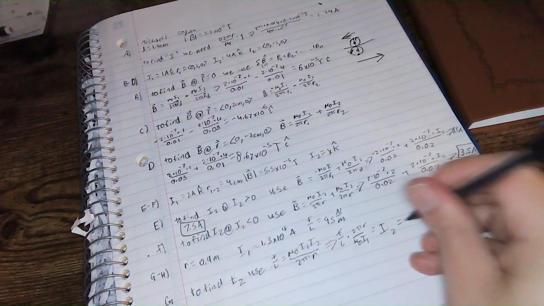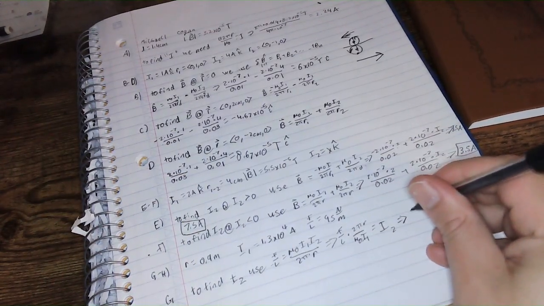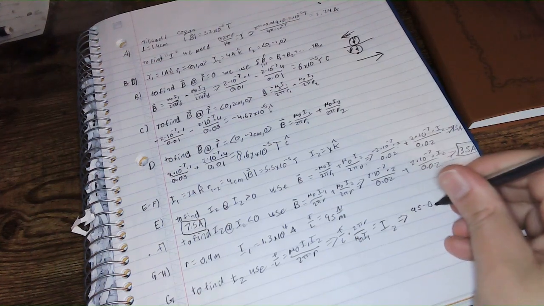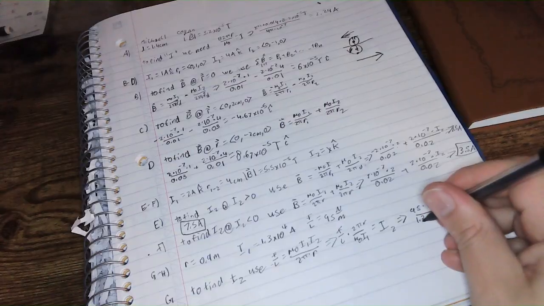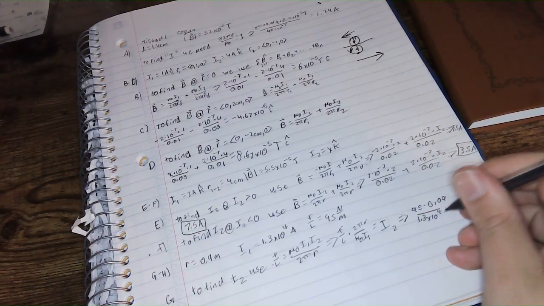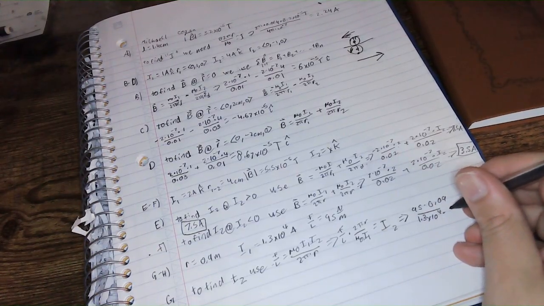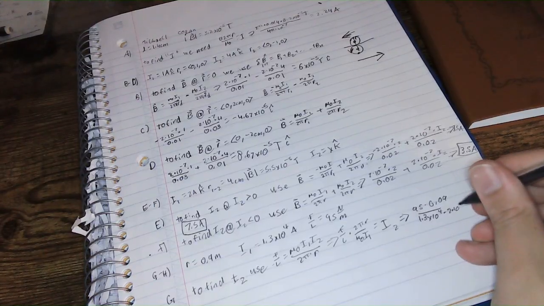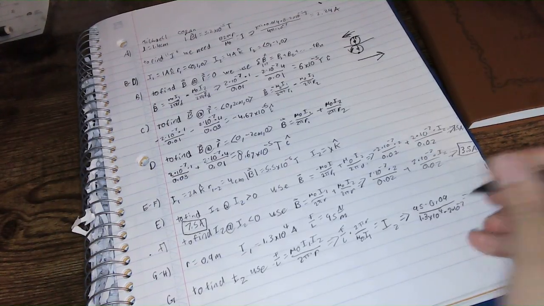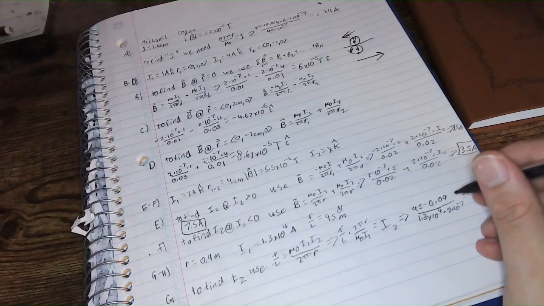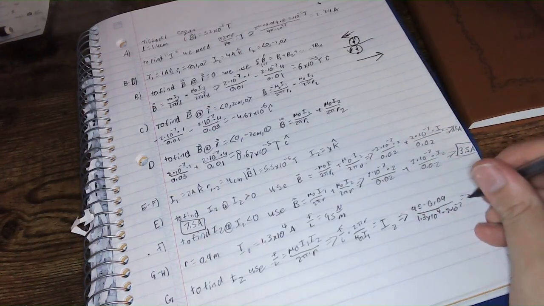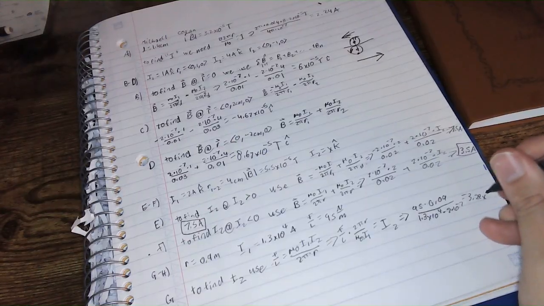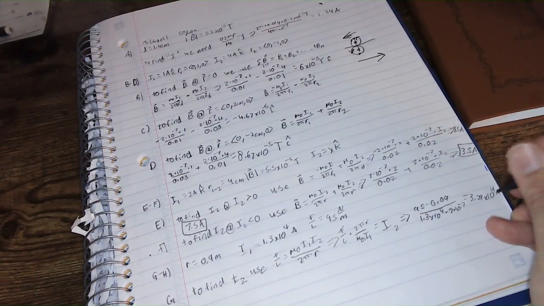And then we can transform that as 95 times 0.9 divided by 1.3 times 10 to the 4 times 2 times 10 to the negative 7. Then we'll work that out. You get 3.29 times 10 to the 4th amps.